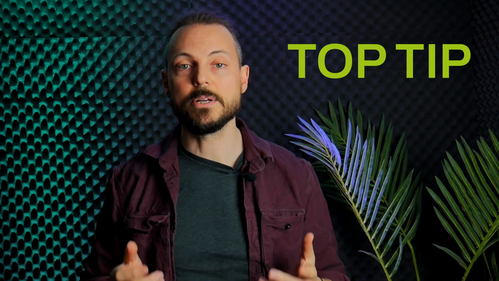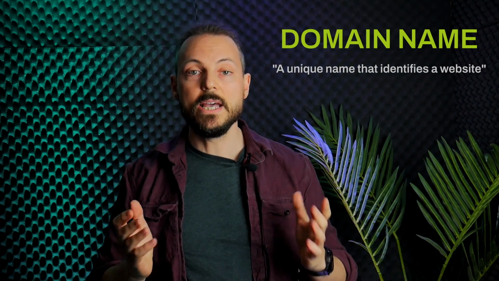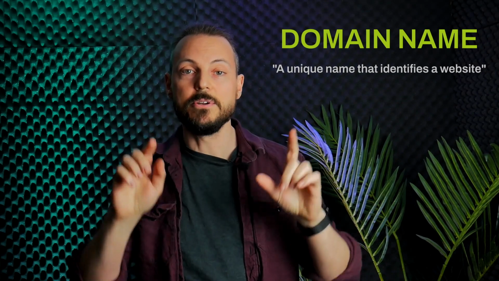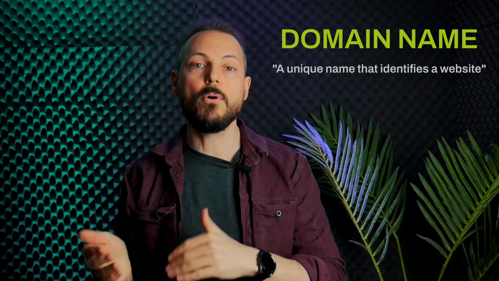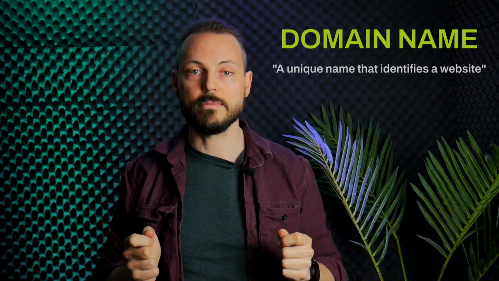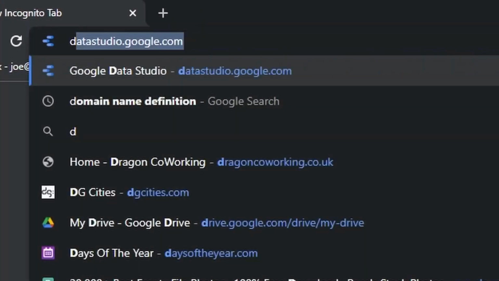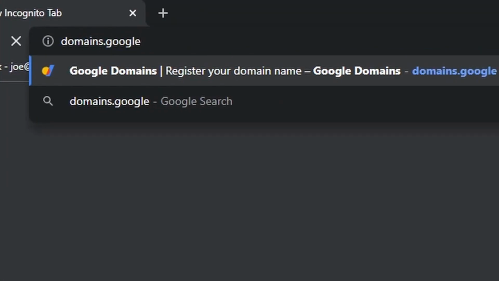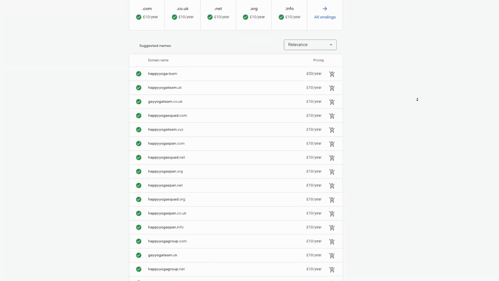Before you do anything else, the best thing to do is set up a domain name. A domain name is the thing that starts www at the top of your website. It's the thing that points everyone to your website in the first place. And the best place to buy that at the moment, I think, is from Google themselves. If you visit domains.google, you can look for and find the perfect domain name for your business.